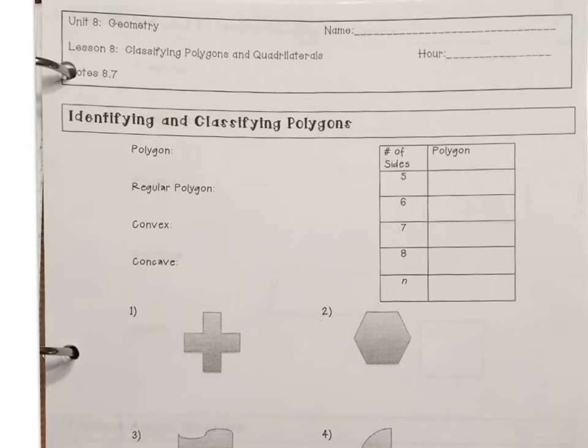And today we're going to learn about polygons, and we're going to learn to identify them and classify them. Alright, so first, what is a polygon?